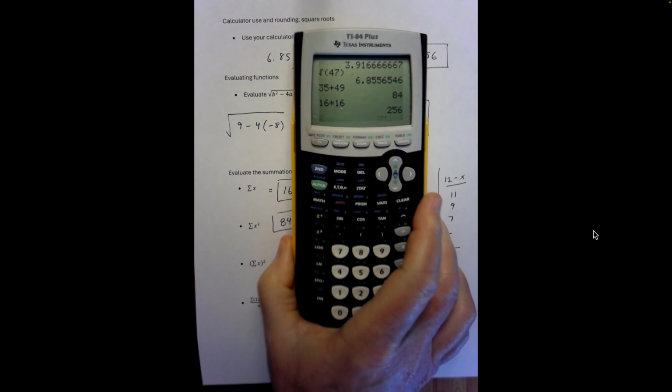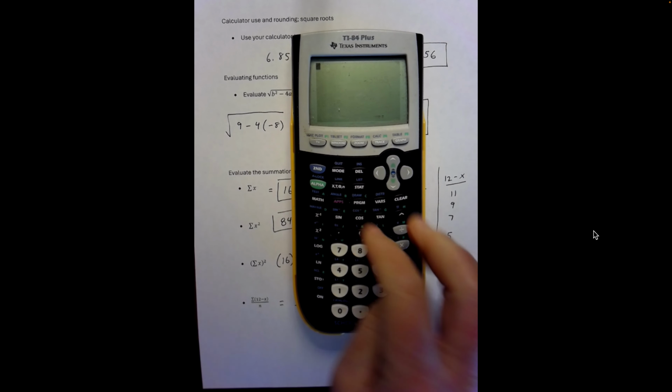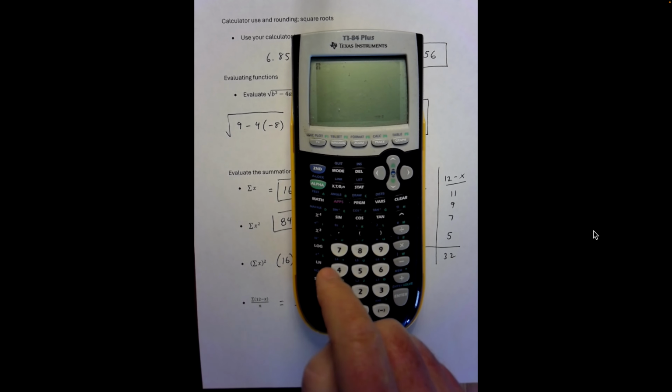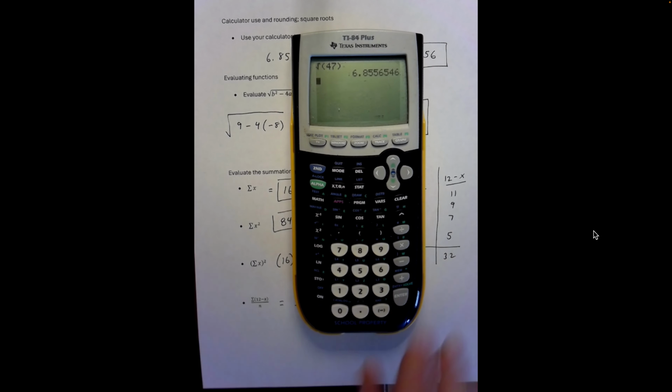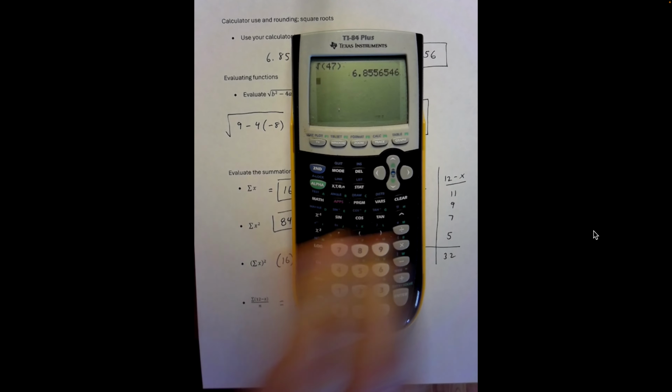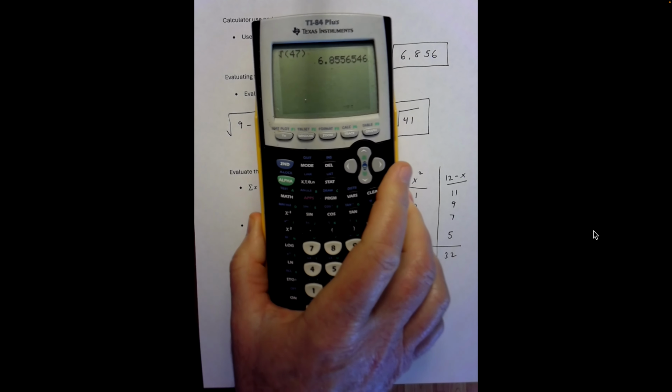All right, second page. We often in statistics have to use our calculator to evaluate a square root. So if I'm going to do something like that, I would just go square root 47, and I would get 6.8556546. I think the instructions say to round to the third place. Is that correct? Yeah, round to 3 places.